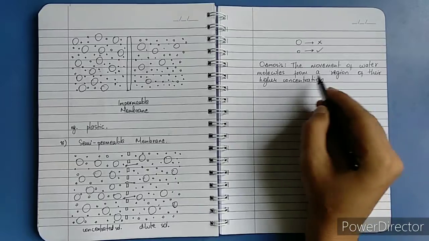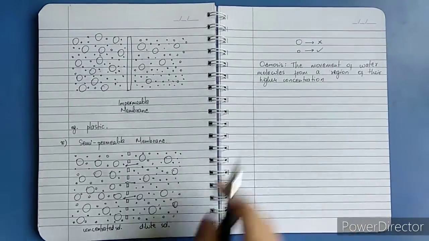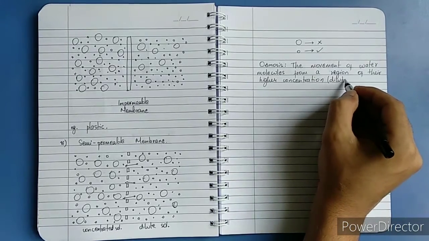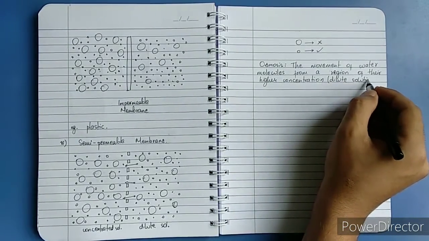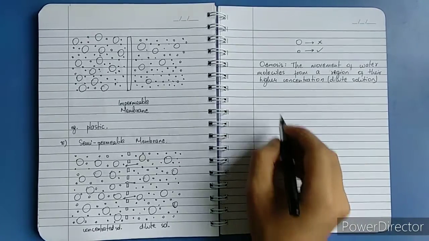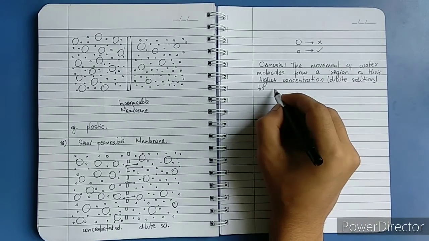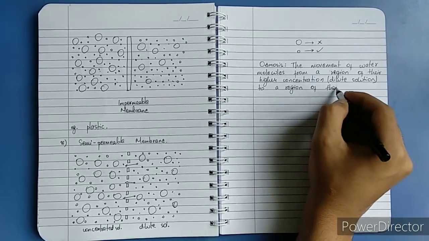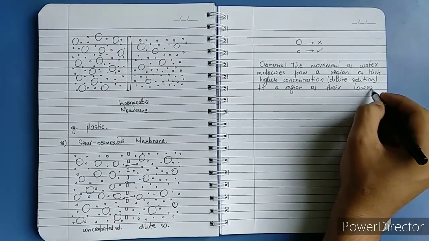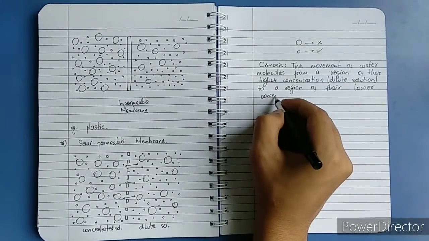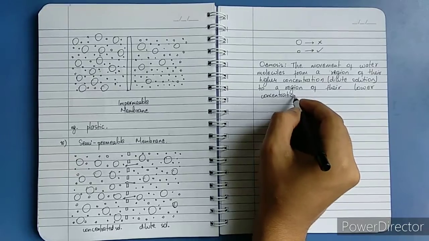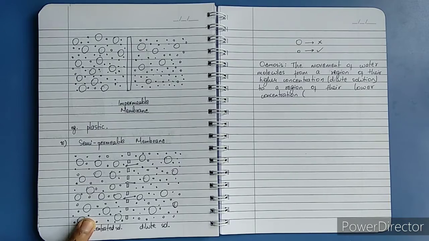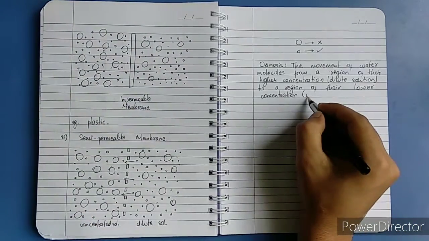So water molecules move from a region of their higher concentration, that is, over here, our dilute solution, to a region of their lower concentration. Water is less concentrated in this region, and this is the concentrated solution.